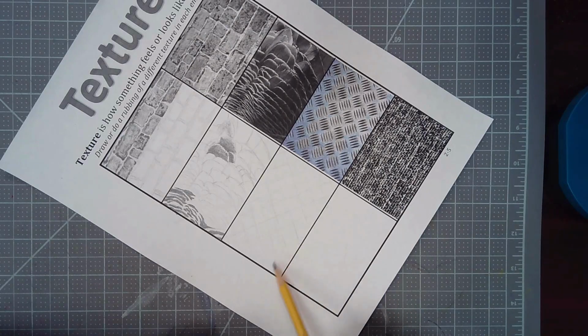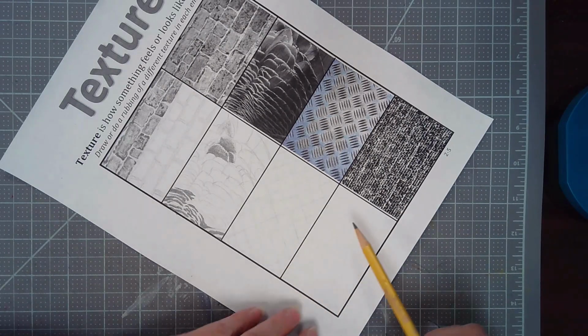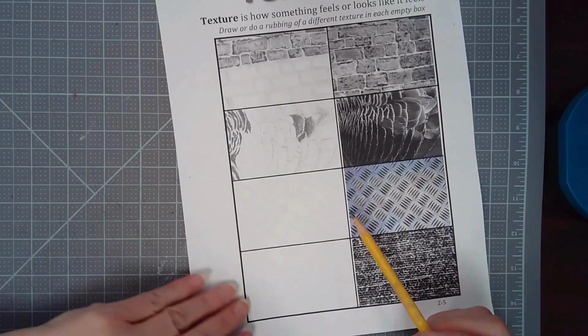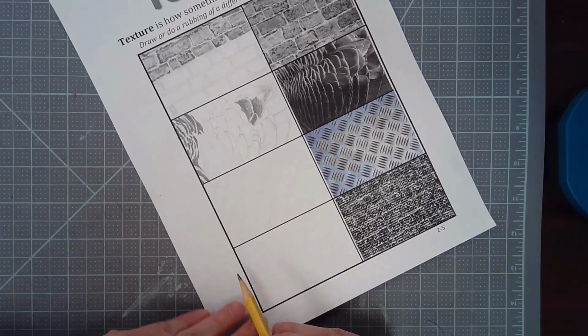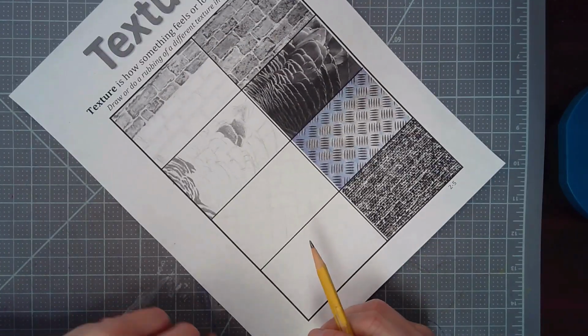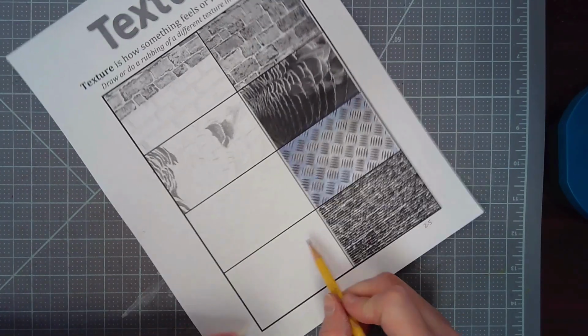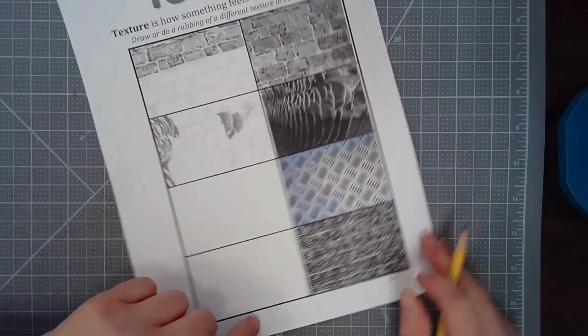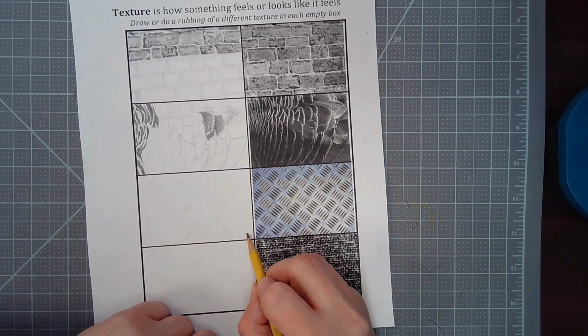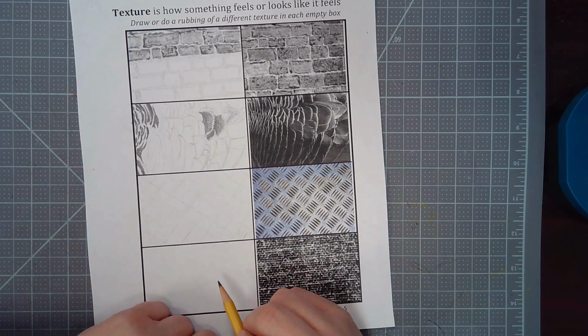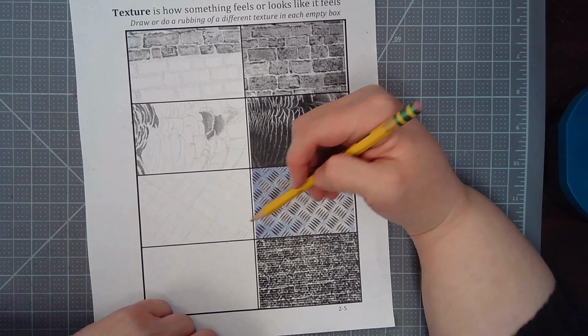Once I give myself some guidelines there, then let's see, each one is 5 lines. So if I start down here, I have to get 5 lines in here, and I'm just going to lightly sketch those out, and then it turns this way, and I have 5 lines going this way.